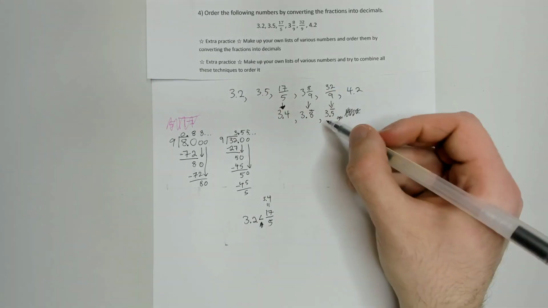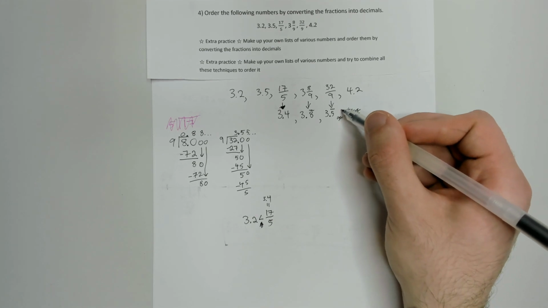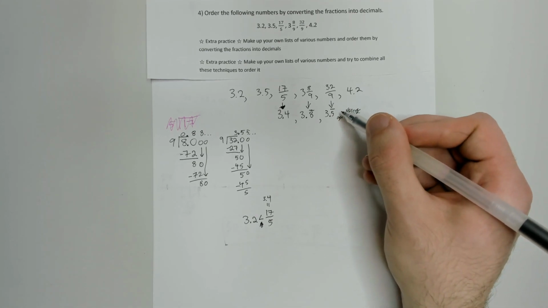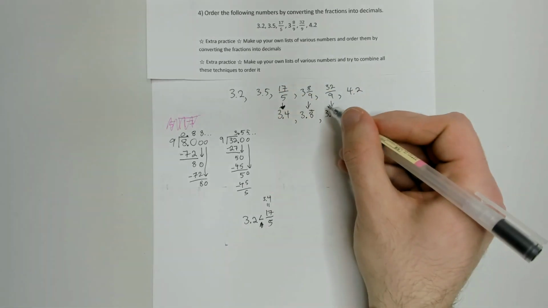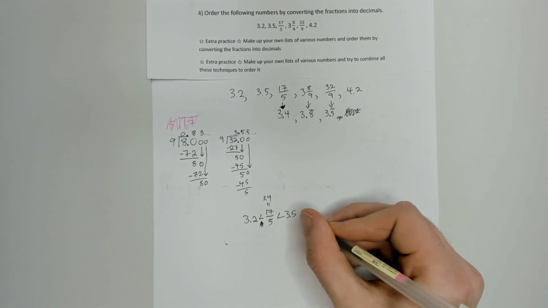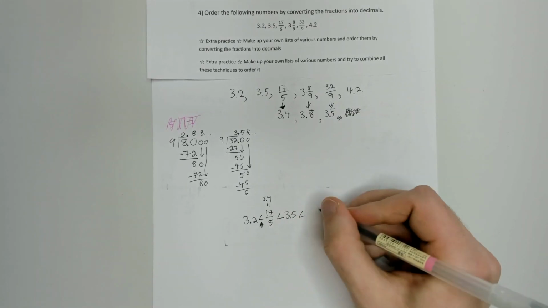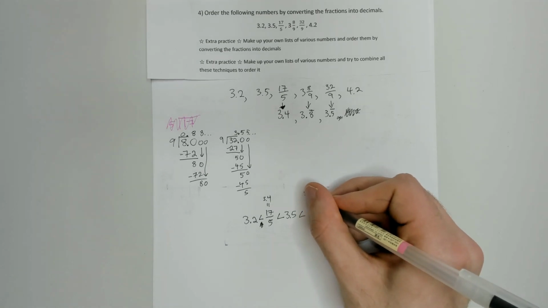So this is 3.5, but the other has a little bit more, right? It's 3.5, and then it goes over a little bit more because of that 5 repeating. This is 3.55555. So 3.5 is a little smaller than that. So that is going to be next, 3.5. And then afterwards, we got our 3.5 repeating, which was the same as the 32/9 that the question gave us.